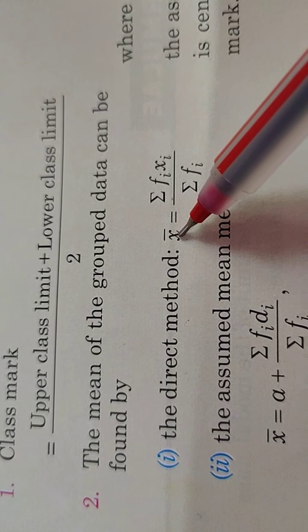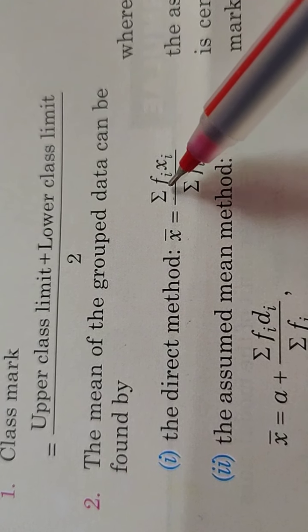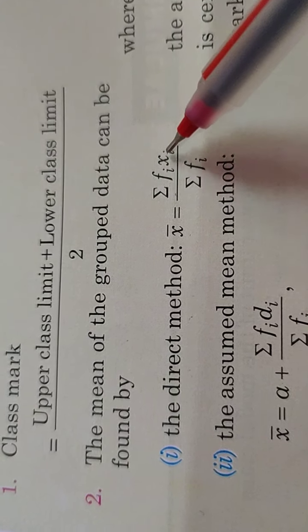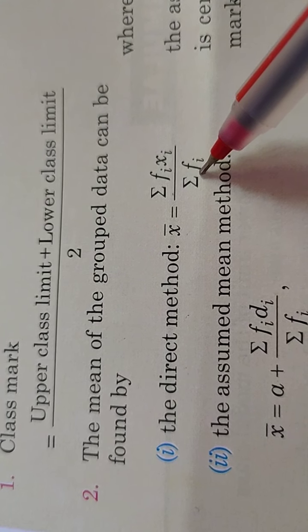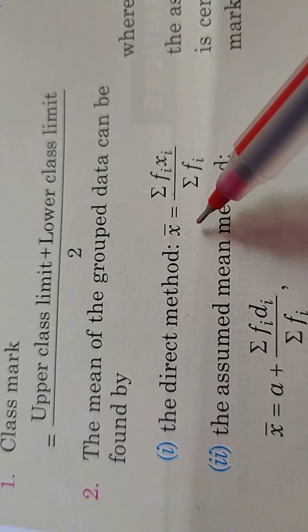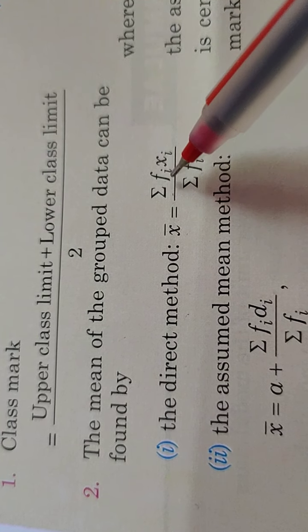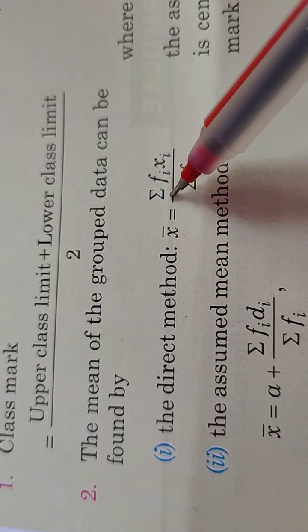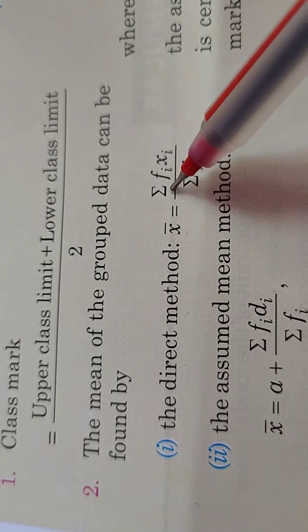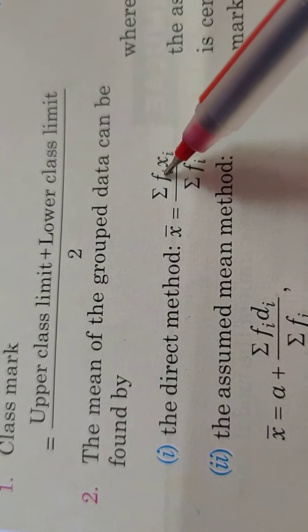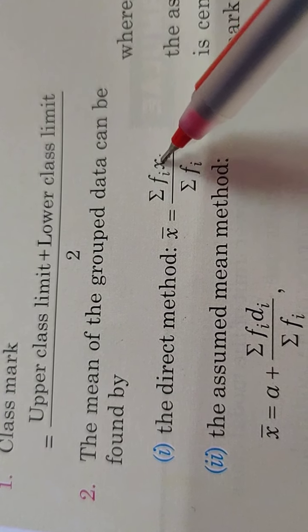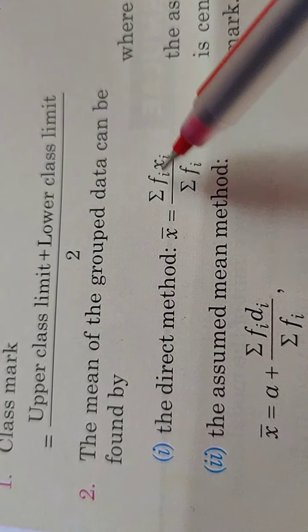Mean is given by summation of fi xi upon summation of fi. This symbol is called summation. Summation means sum of all the terms, sum of all fi xi, that is f1 x1, f2 x2, like this.